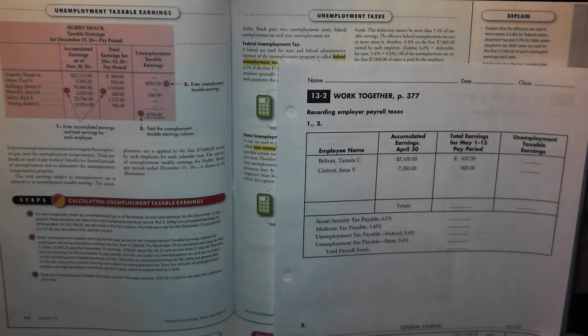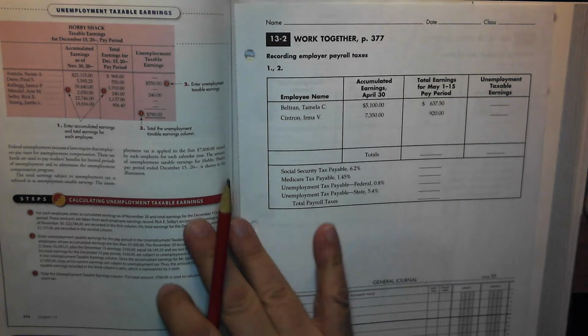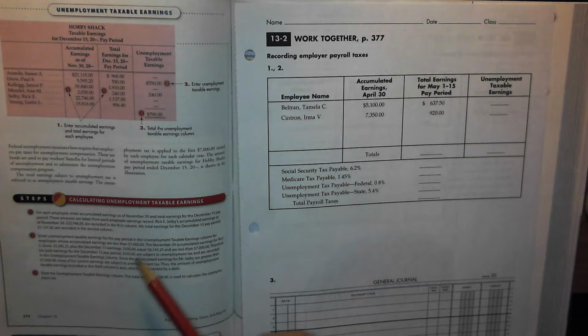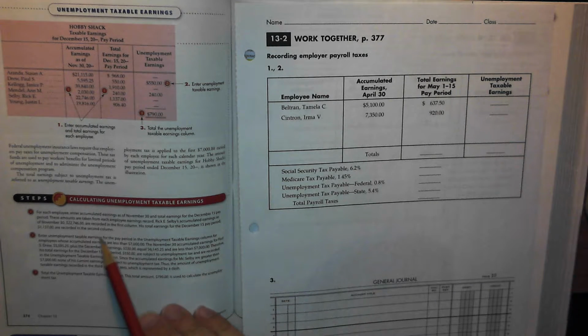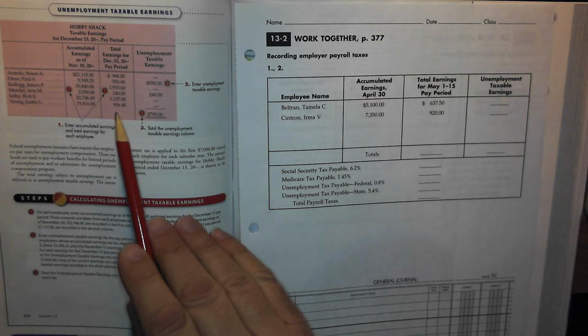So we'll just turn back a page to page 374, and if you're looking at the steps on 374, if you read through step 1, it just shows you the columns that the earnings are recorded in.